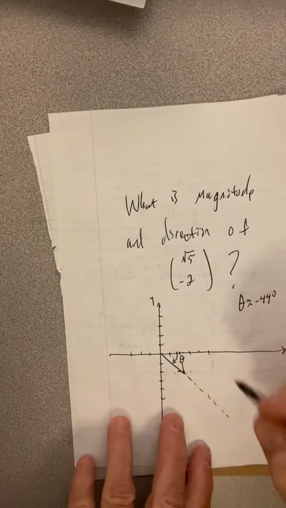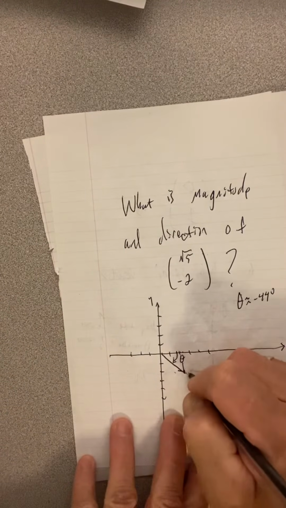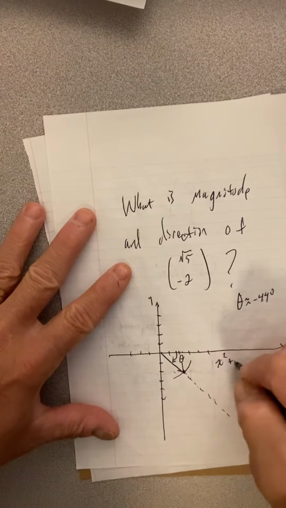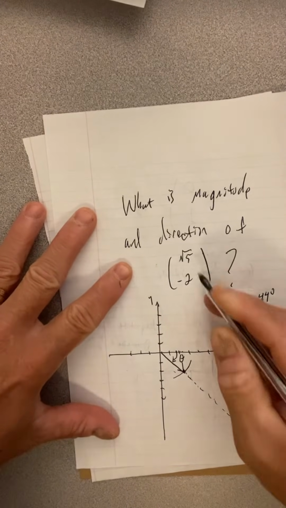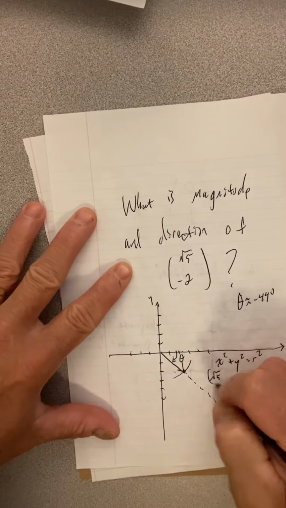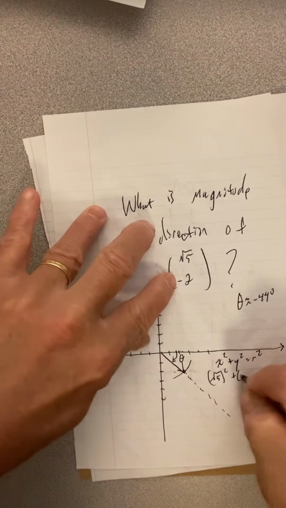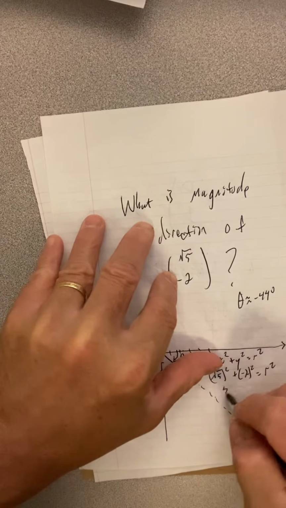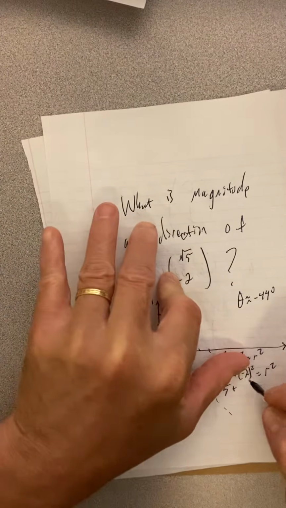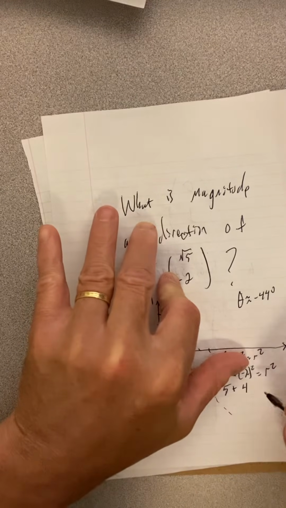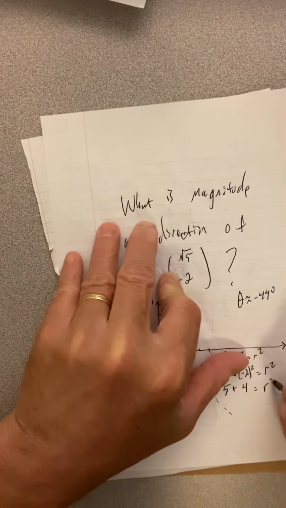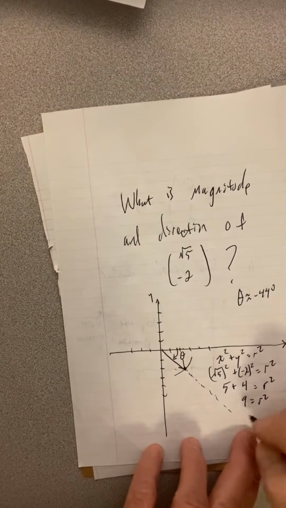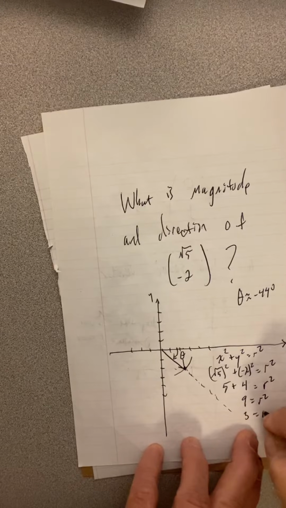Well, what about the magnitude? Well, that's easy again. So we'll just picture a circle, this being a point on a circle, and we know that x squared plus y squared equals r squared. So I'm going to put the square root of 5 in here and square it. I'm going to put the negative 2 in here and square it. And square root of 5 squared is 5, and negative 2 times itself gives me positive 4. Remember, a negative times a negative is a positive. So I get 9 is equal to r squared. Oh, that was convenient. And then I take the square root of both sides, and I get the magnitude is 3.